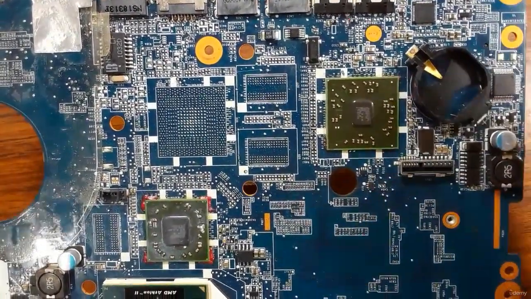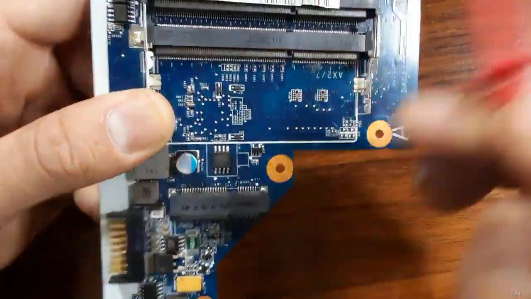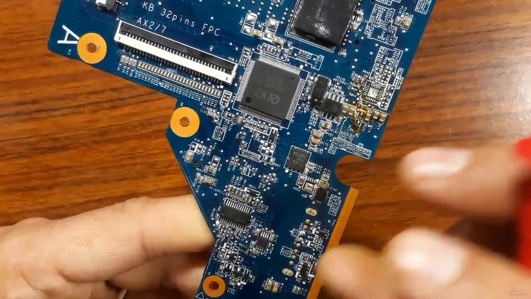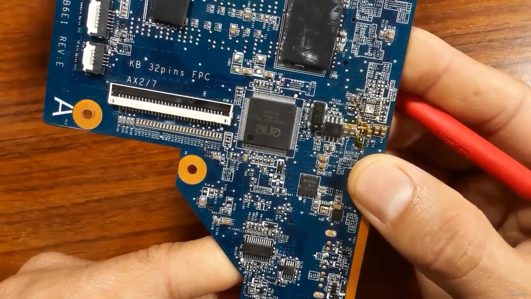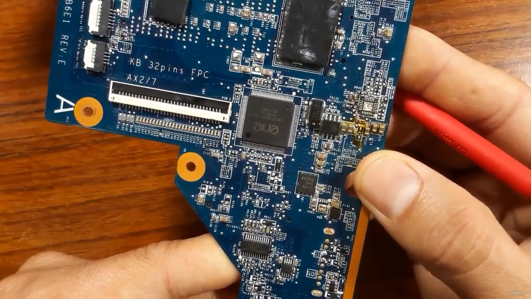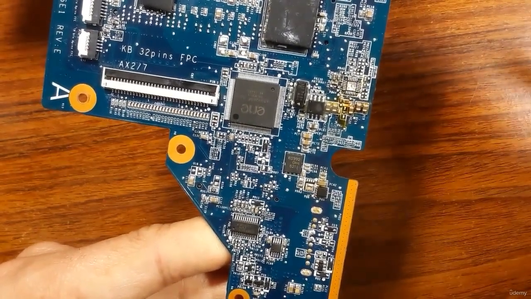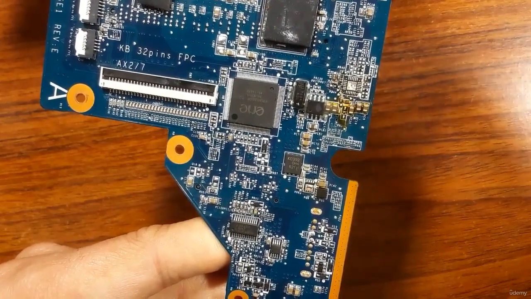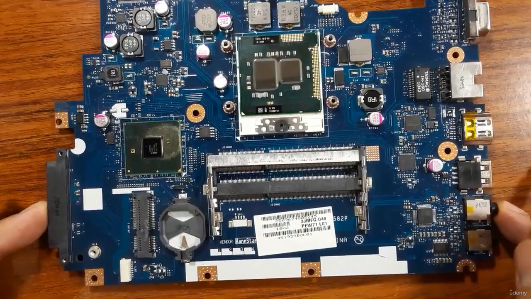And sometimes we find that the ICH, the BIOS, and the Super IO are near to each other. So let's check another motherboard. I will show you the BIOS in many motherboards in order to go deeper into understanding the working principle of the BIOS. Here, as you can see, we have another motherboard.